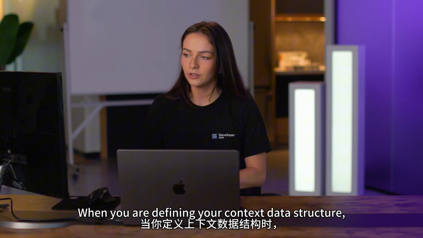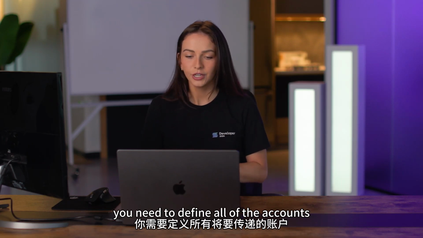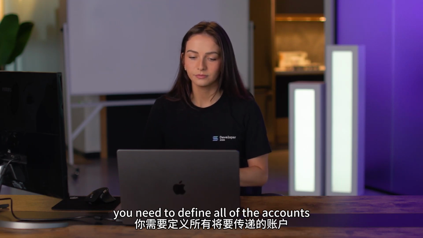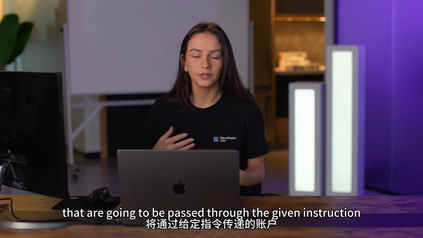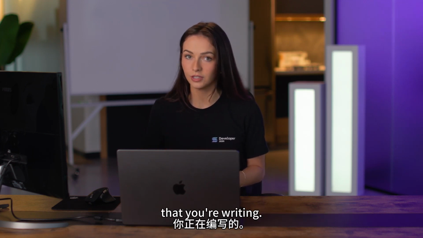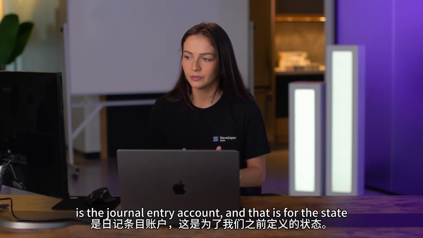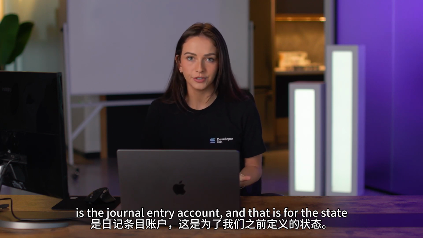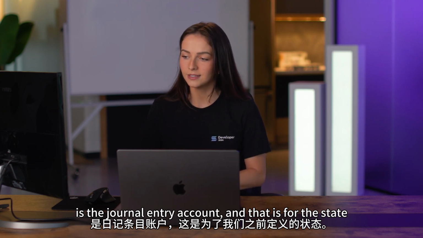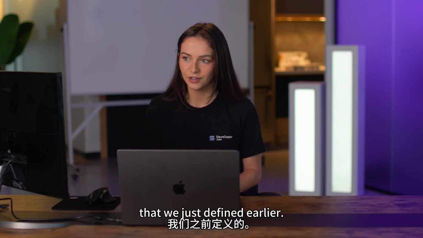When you're defining your context data structure, you need to define all of the accounts that are going to be passed through the given instruction that you're writing. So the first account that we're going to need is the journal entry account, and that is for the state that we just defined earlier.